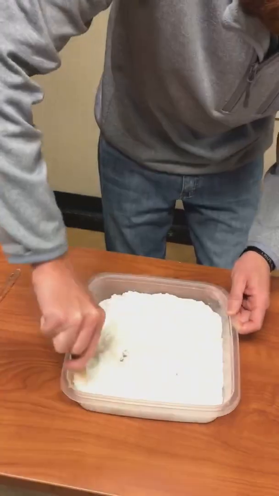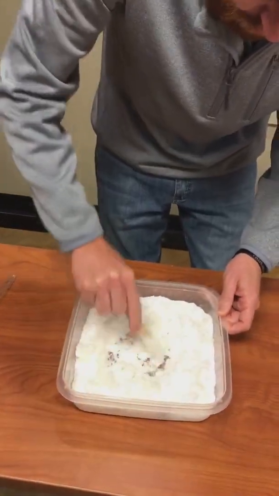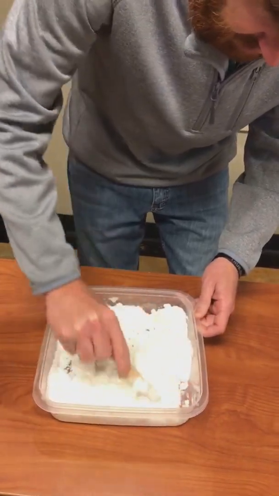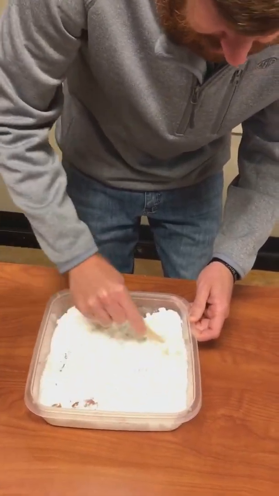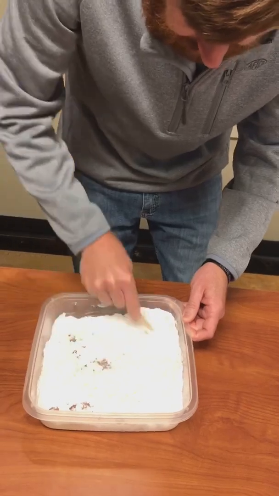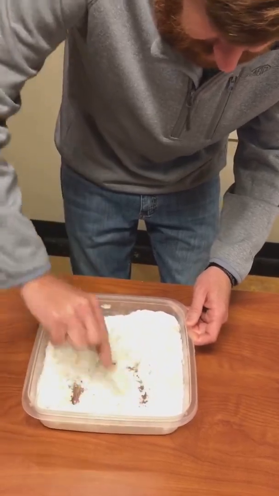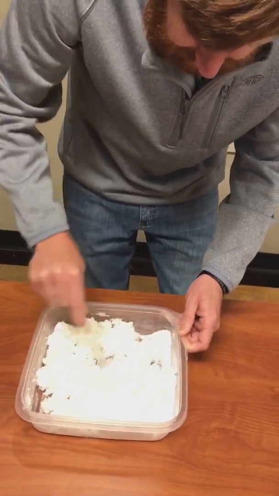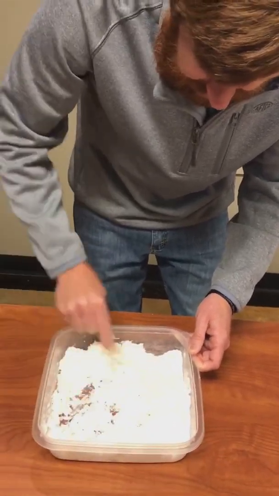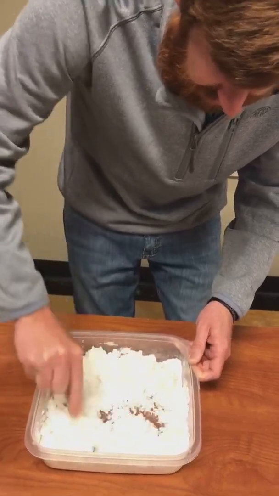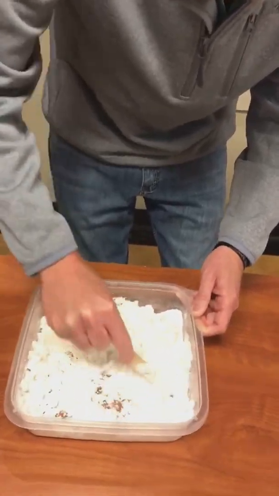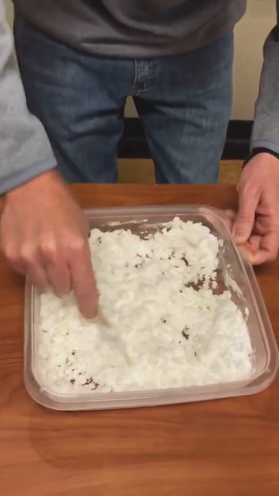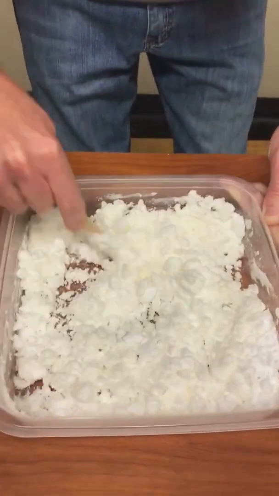Another tip to really get the snow texture and the whole feeling of snow, I would put this in the freezer for 10 or 15 minutes. Let it get nice and cold, and then you really get the snow effect. So it starts to get clumpy, looks kind of like feta cheese. Feta cheese is yummy. But you just mix it all together real good.